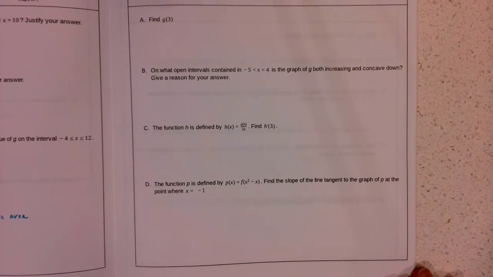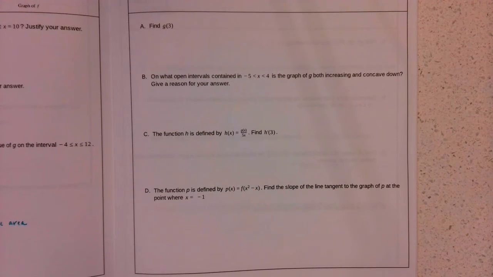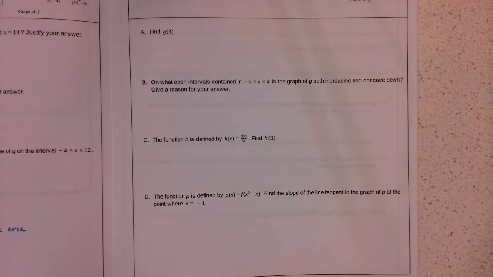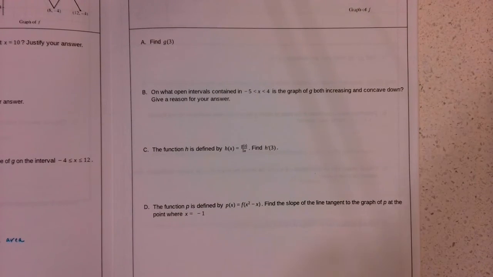I got another question for page 21, number 2D. This is still the accumulations function practice. And so I'm going to run through part D really quickly.